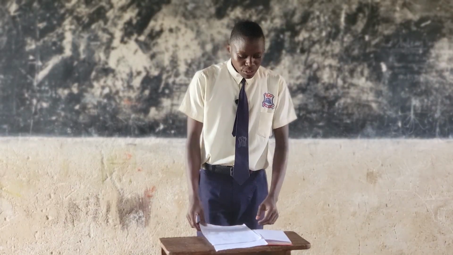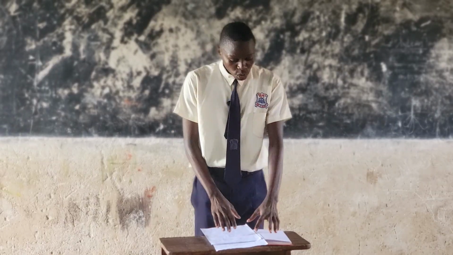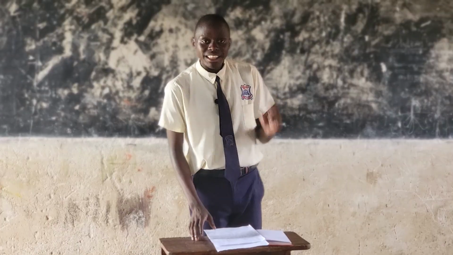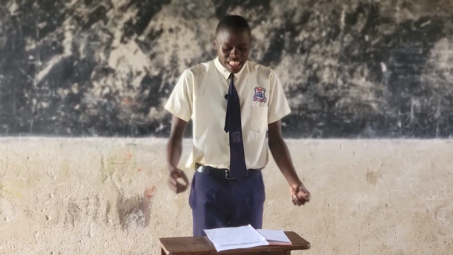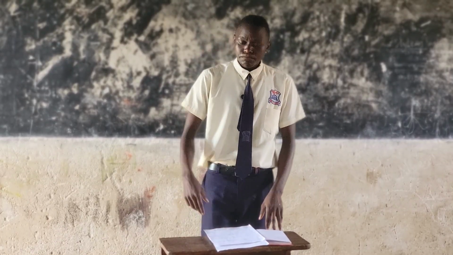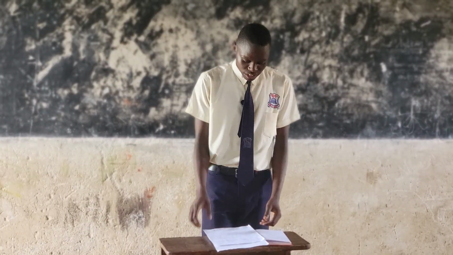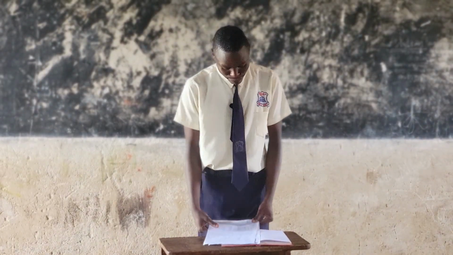So we, team affirmative, say that this house would make coding a compulsory subject in all secondary schools, because compulsory subjects like mathematics ensure that they give that skill. So I rest my case.